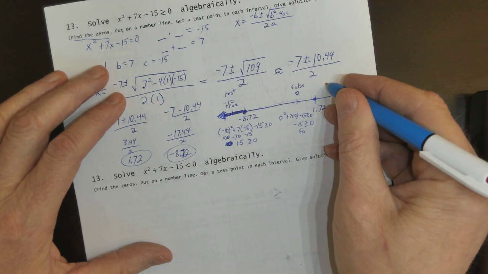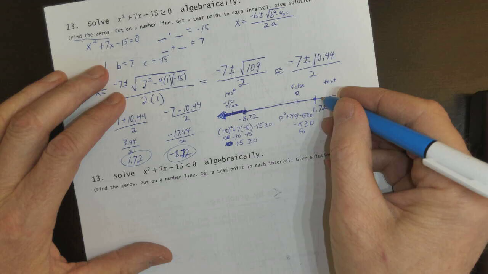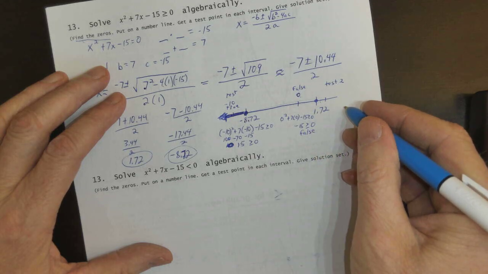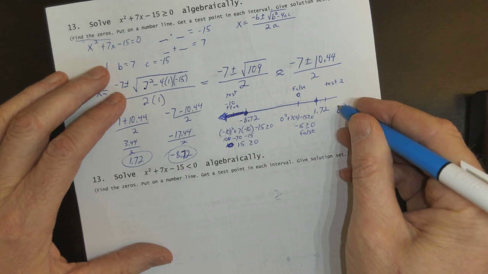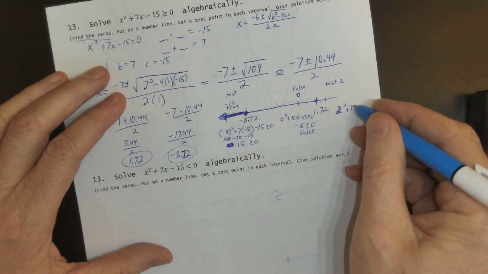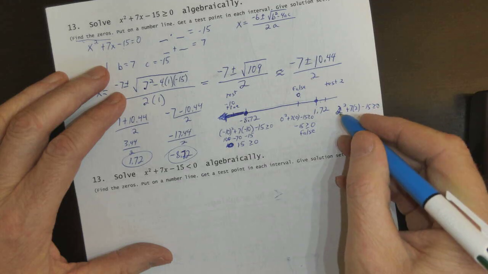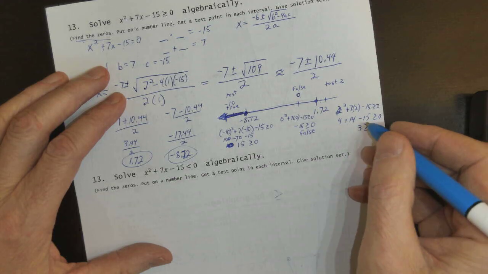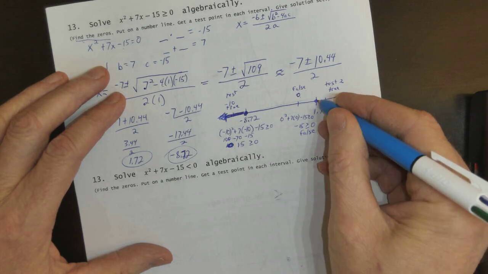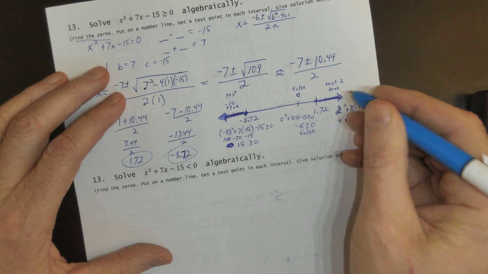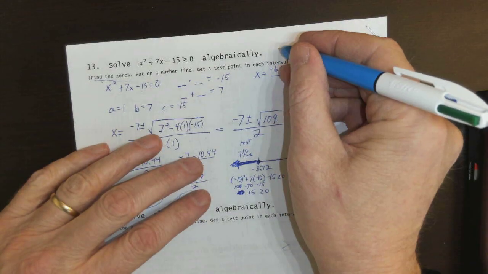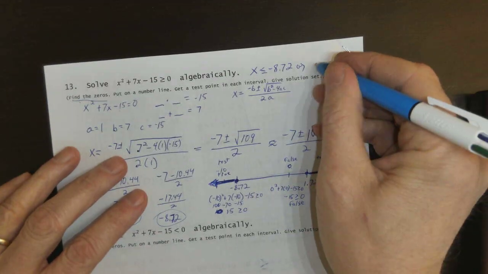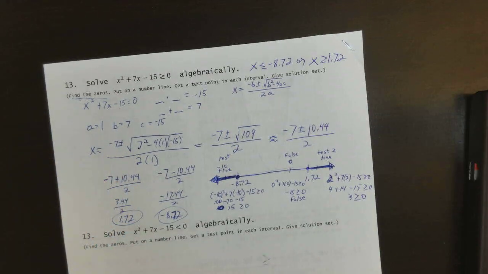Now I'm going to test something bigger. I'm going to test 2, a number that's bigger than 1.72. Right here, 2. I didn't finish my thought there, did I? Now, 2 squared plus 7 times 2 minus 15. Is that greater than or equal to 0? This is 4 plus 14 minus 15. 18 minus 15 is 3, and 3 is greater than or equal to 0, so that's true here. So I'm going to shade this side. All right, so I kind of got it graphed. My final solution, I'll just write up here, x is less than or equal to negative 8.72, or, when they go away from each other, I'll write or, in between them, x is greater than or equal to 1.72.